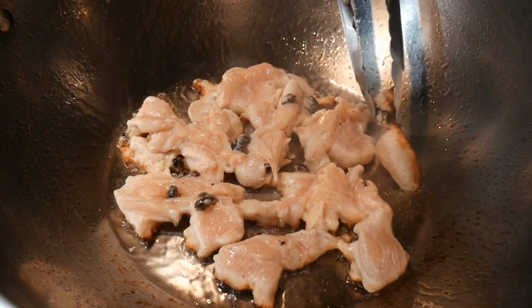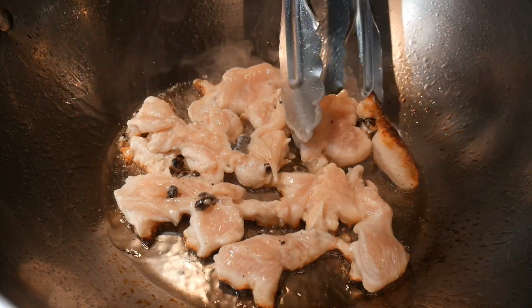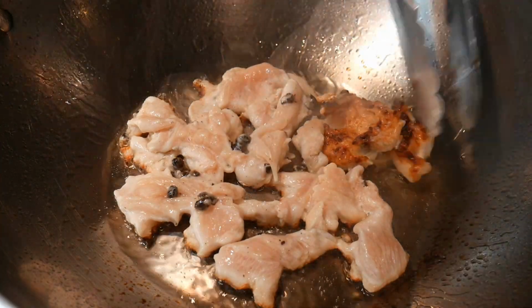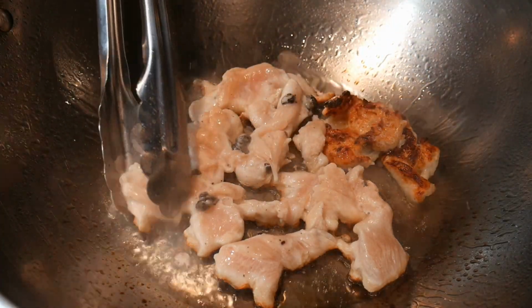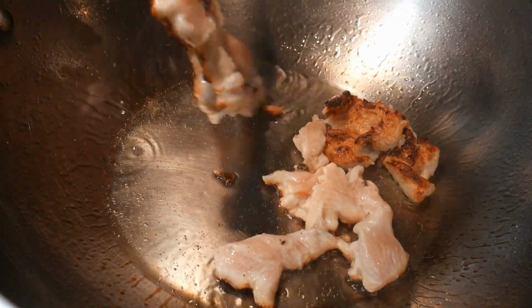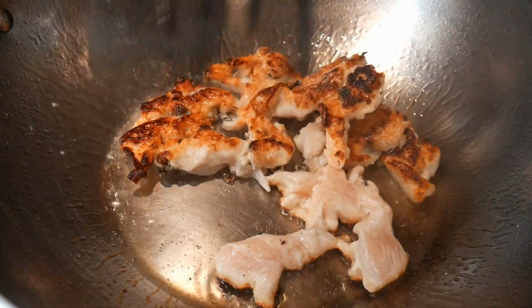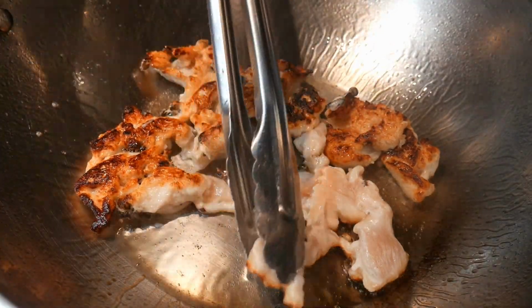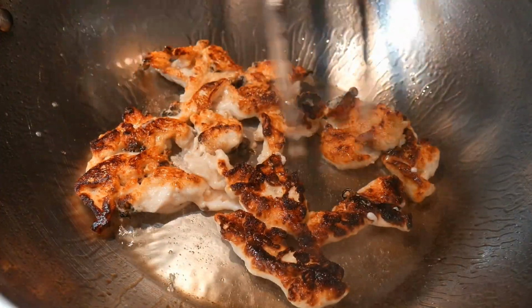The first step is to shallow fry some chicken. I first coat the chicken with cornstarch and just a touch of sugar to cause caramelization. I also add some fermented black soybean. This will give the chicken a crispy texture.